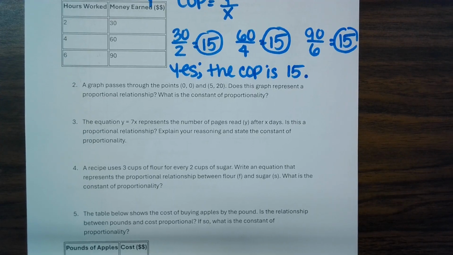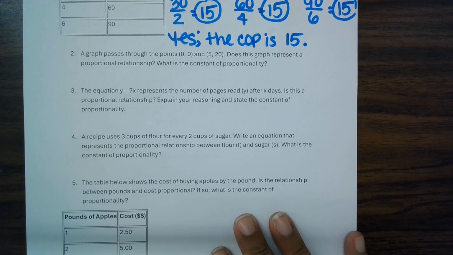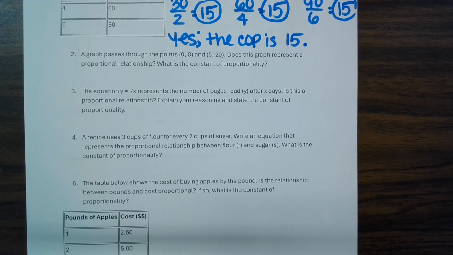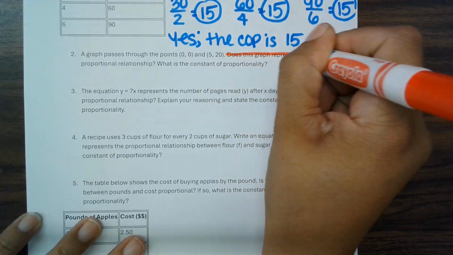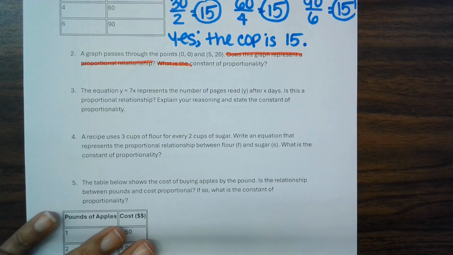Number 2, a graph passes through the points (0, 0) and (5, 20). Does this graph represent a proportional relationship? So here's my other question. And if so, what is the COP?